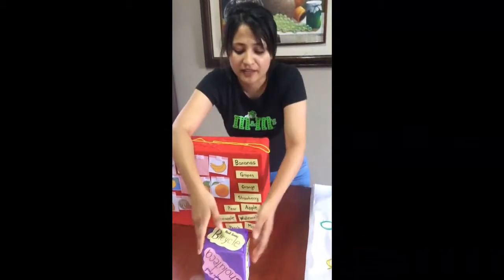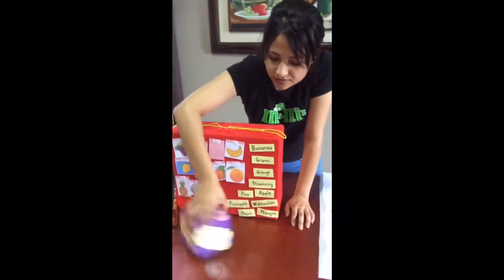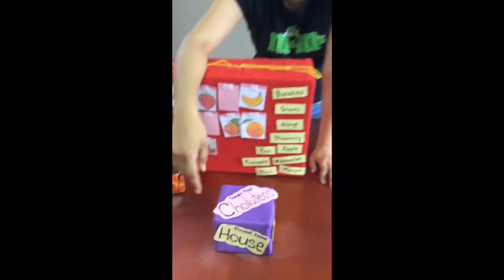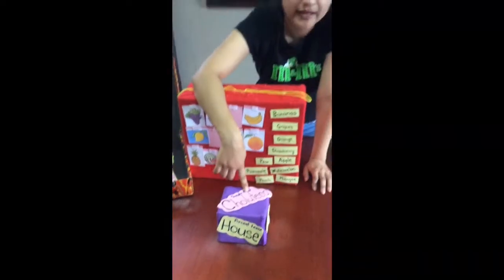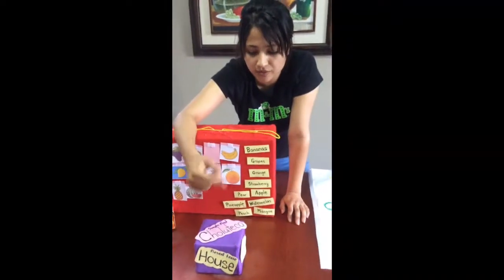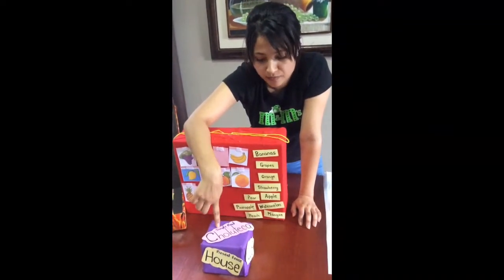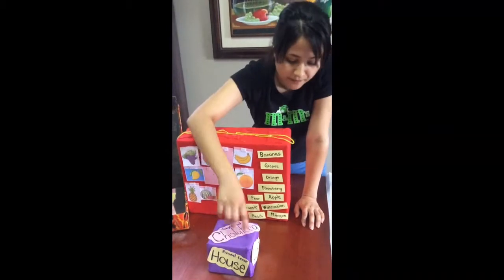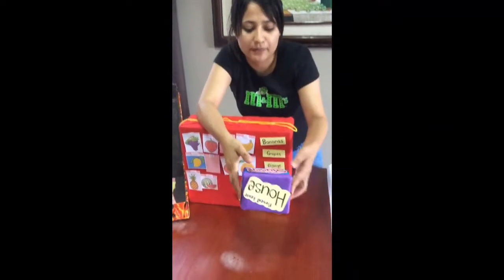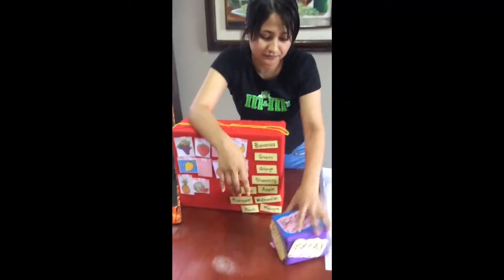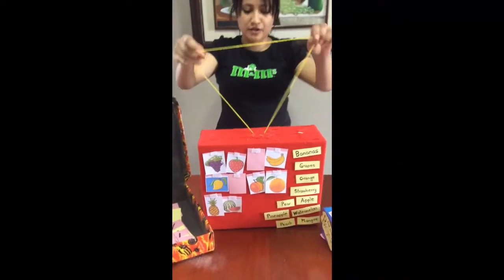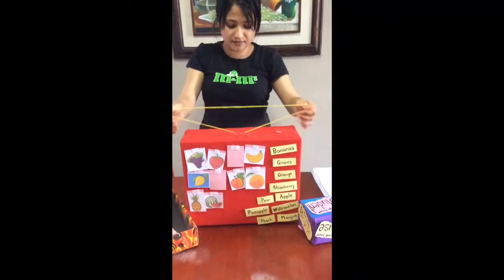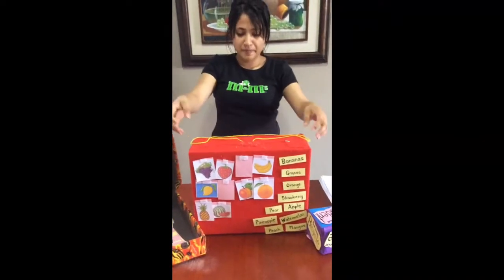Okay, then comes the other student, and he throws it again, and then we have another word and another tense. And he also has to create a sentence in simple past using this word. These words are the ones that have been taught in class. Now we move on to the next one. This is another game. This is a board matching game.